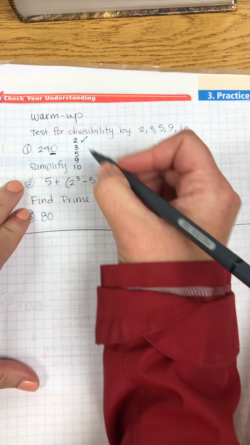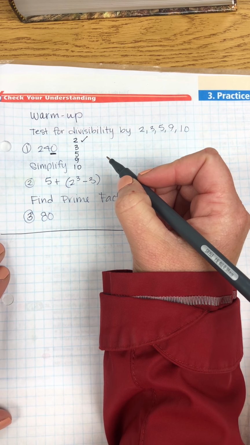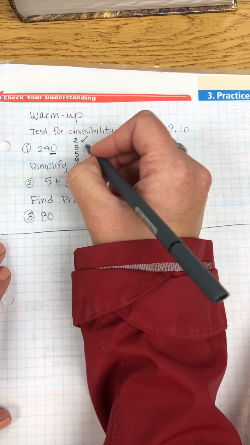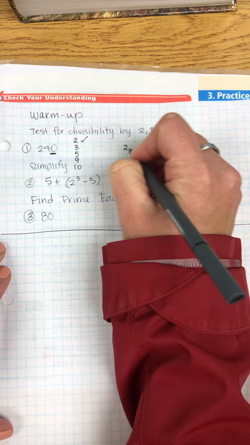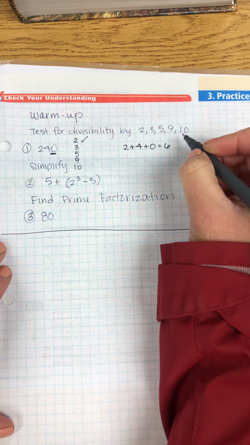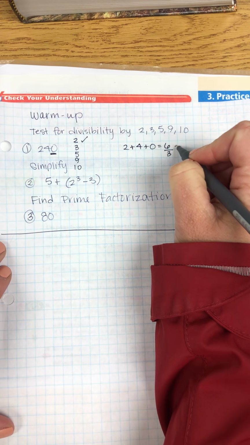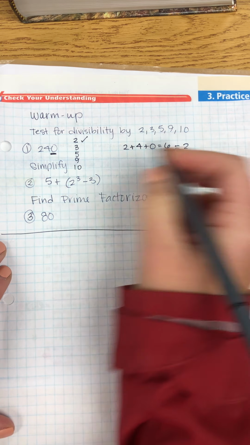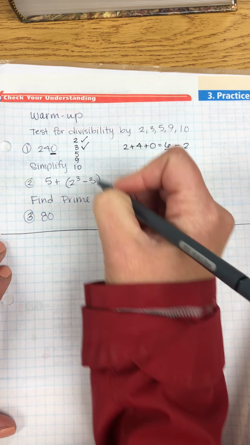3, does 3 go into this? Yes. How do we know? Because 2 plus 4 plus 0 equals 6. And 3 times 2 equals 6, and 3 goes into that 2 times. So since it does, it also is yes.